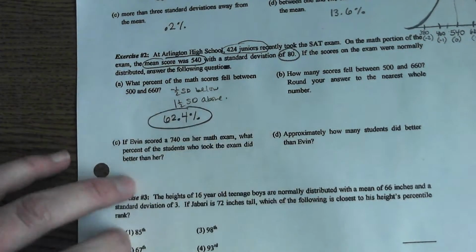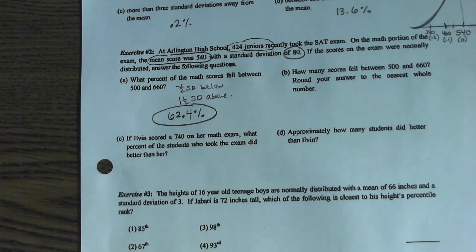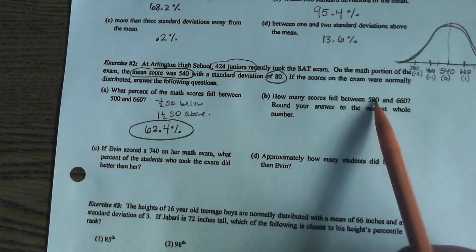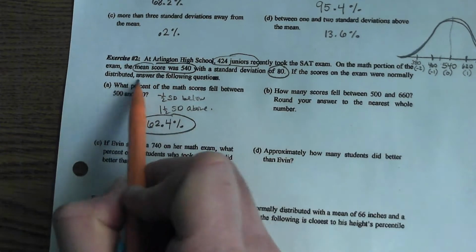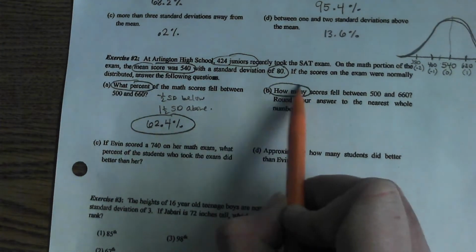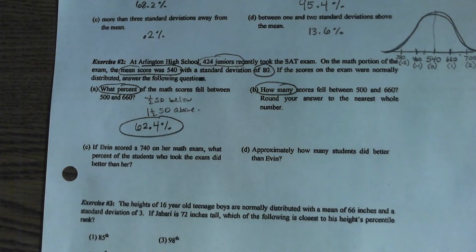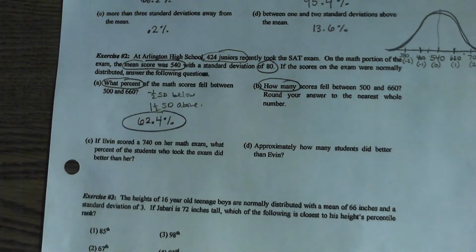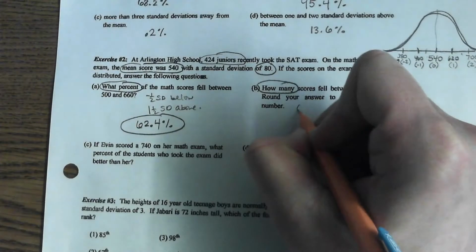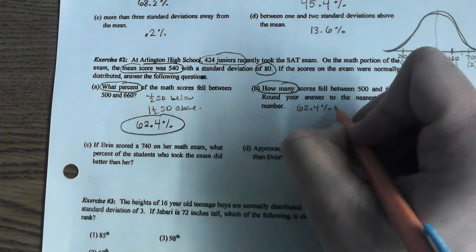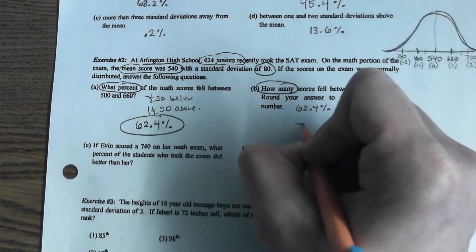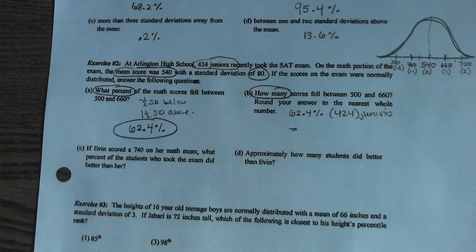So the way that was phrased, it said what percent? Wonderful. B is phrased with the same window between 500 and 660, but this is saying what percent in part A, and this is saying how many in part B. How many kids is that? 62.4% of 424 kids is how many kids? So we essentially need to take our percentage and apply it to the 424 juniors, and that'll give us how many kids?